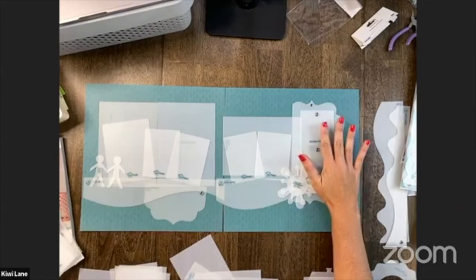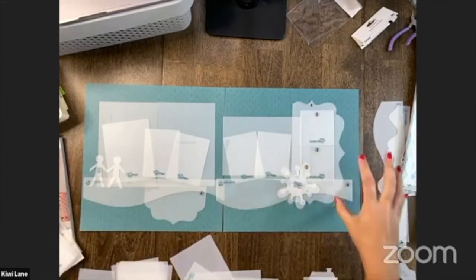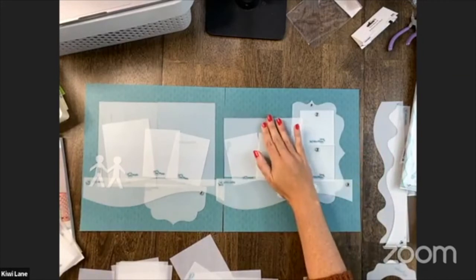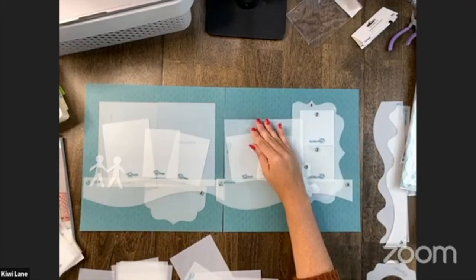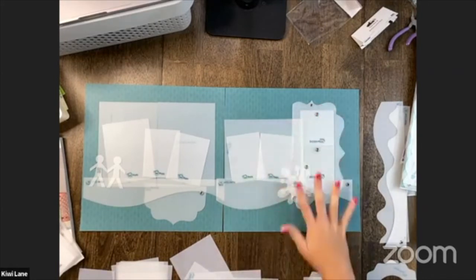So either a great place for journaling or adding a couple more photos with a structured design element to give you that focal point, but also that cohesiveness across your page, and that creative fulfillment that comes as we document our stories and tell them through our creative lens. So I really think that's really fun.